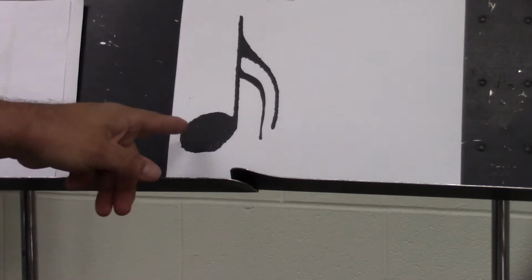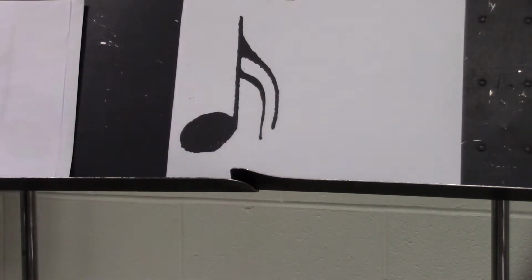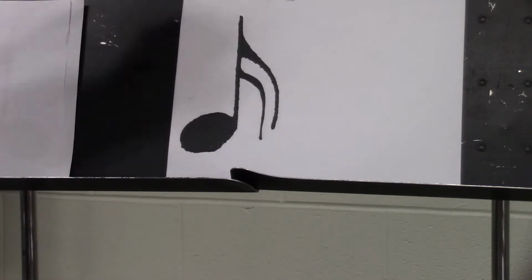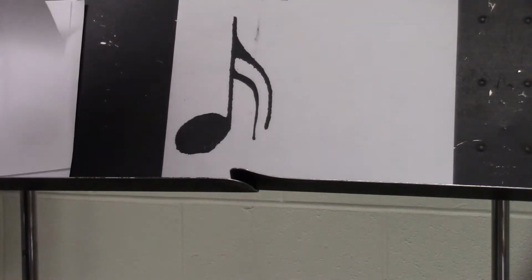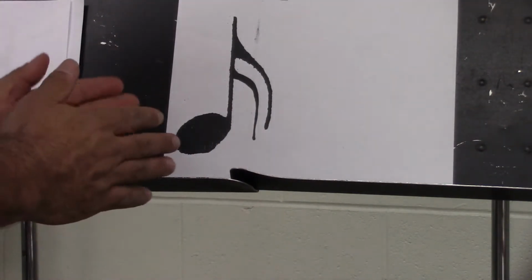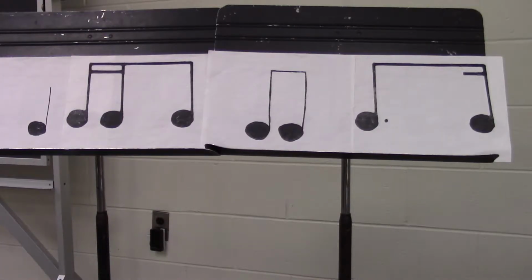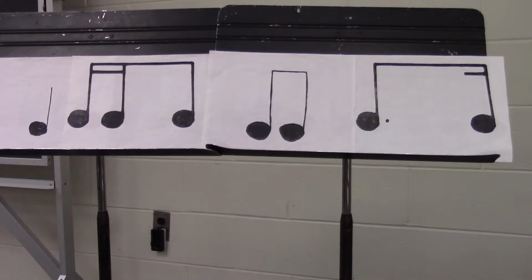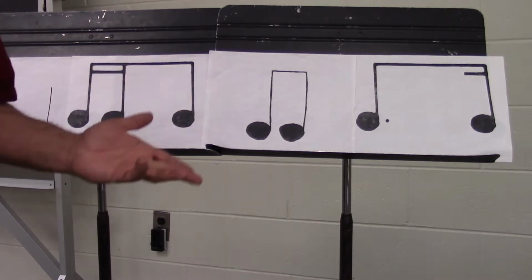Let's do 1 16th note. Ready? Go. 1. What note equals 1 16th note? 1 16th note equals a 16th note. Ready? Go. 1. So one thing to note, it doesn't matter how far apart they are, they're still the same. You can have these 2 notes a mile apart and they're still the same amount of beats.